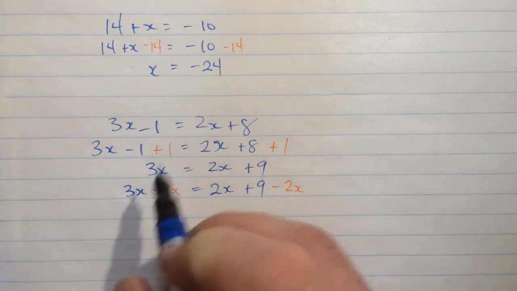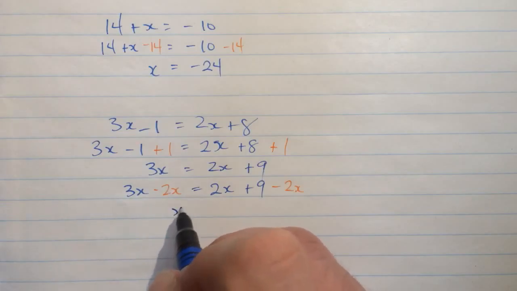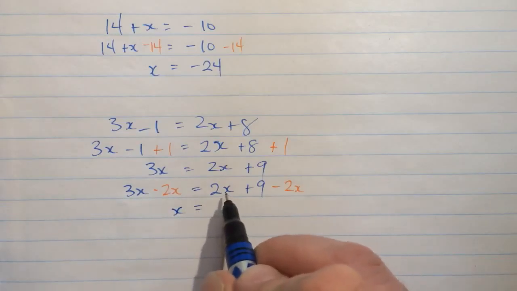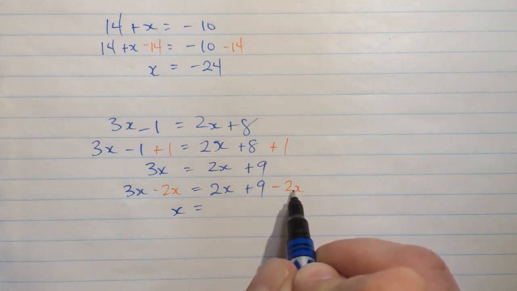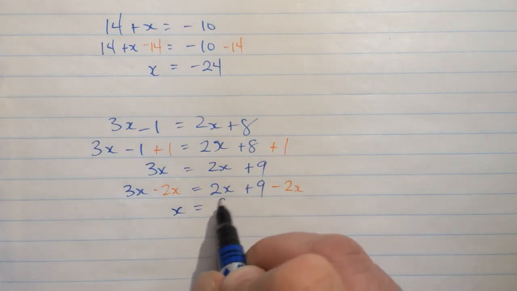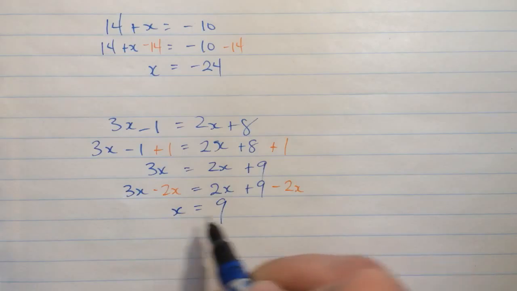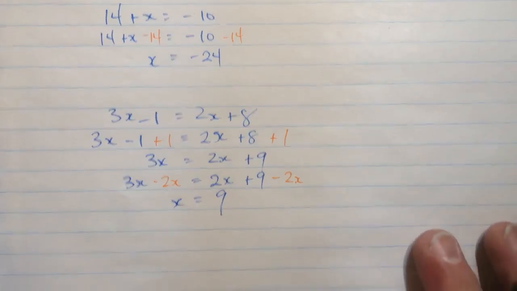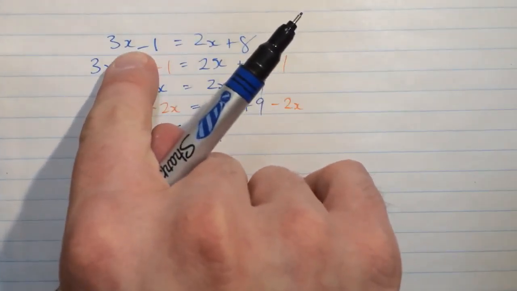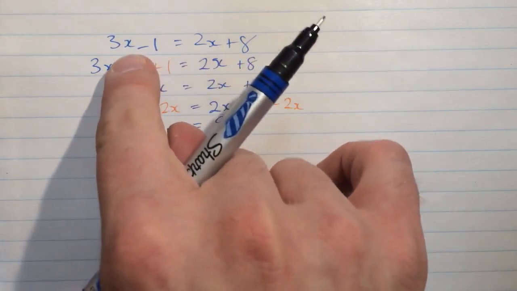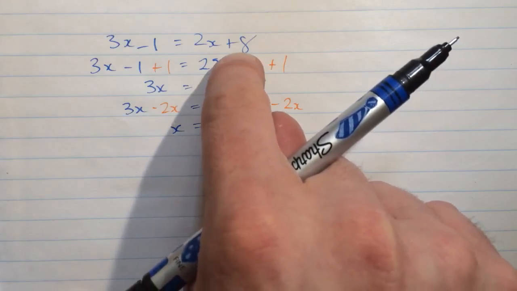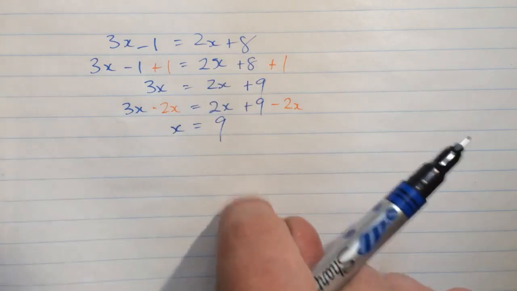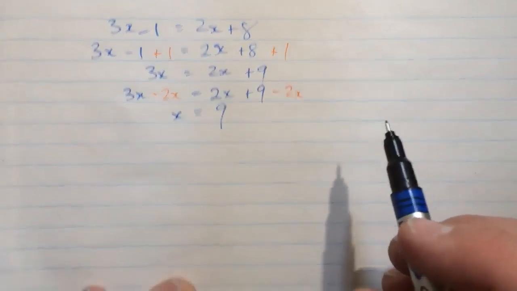So on this side, let me collect my like terms. 3x minus 2x is x. And over here, my plus 2x minus 2x goes away, that's 0, and I'm left with just 9. And I'm at the end now, x equals 9. And again, that left side, right side check. You would start with this left side, substitute in the value 9 for x, and evaluate it, and do the same thing on the right-hand side. Substitute 9 for x and evaluate it, and make sure you get the same number for both of them.